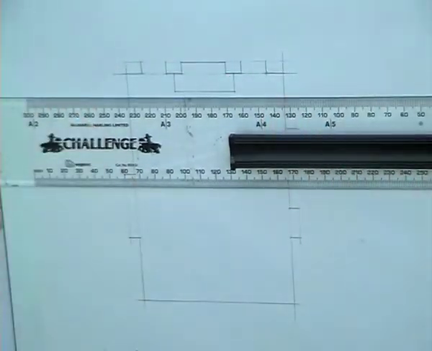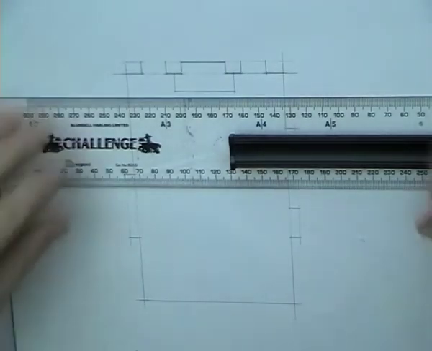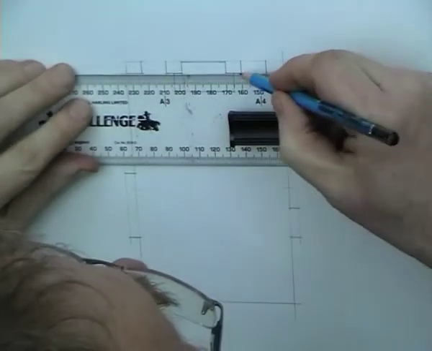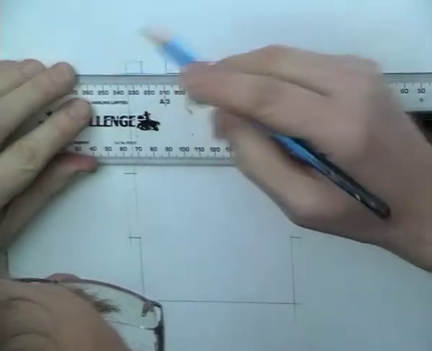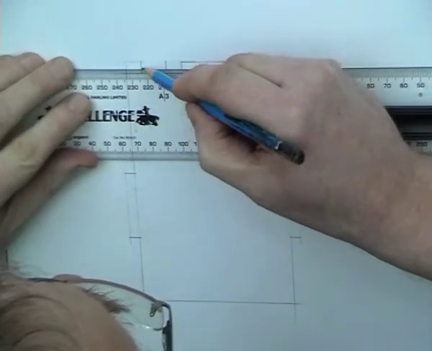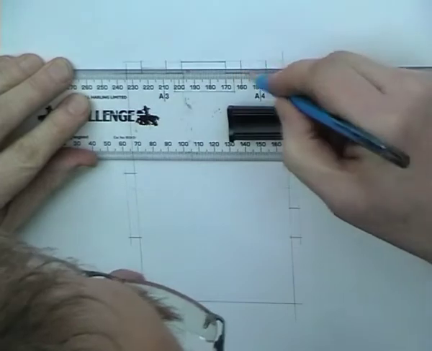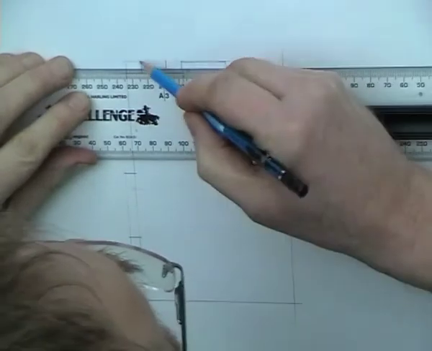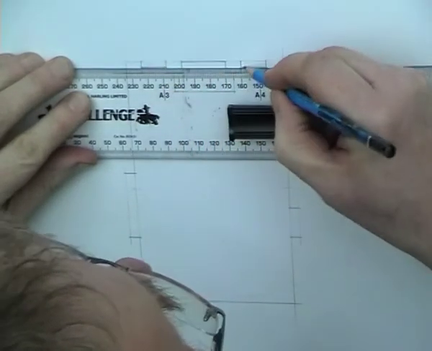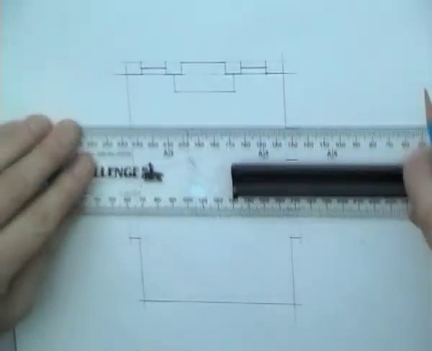So there will be a windowsill there, and then for the window itself, the window pane, I'm just putting in a simple double line. The scale of this is 1 to 50, and I'm trying not to overdo the detail, just to give a sense of what it will look like.